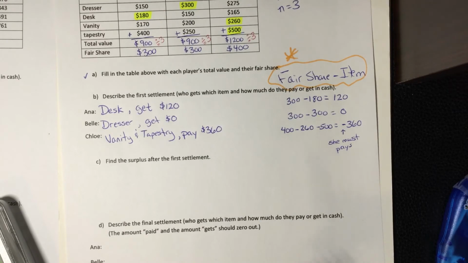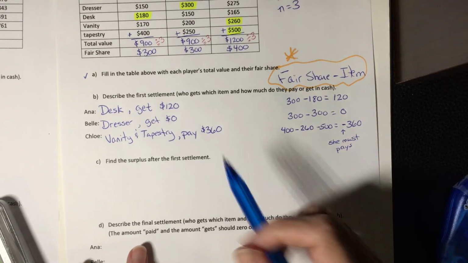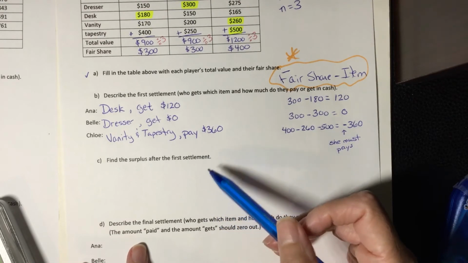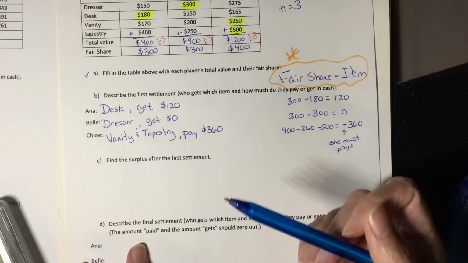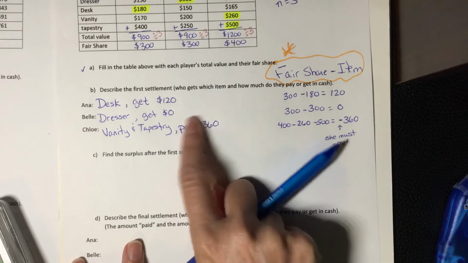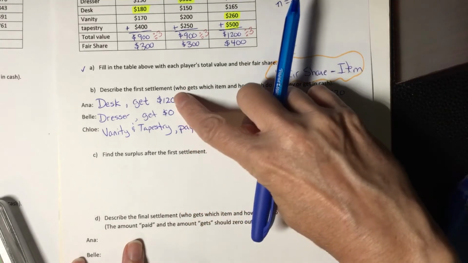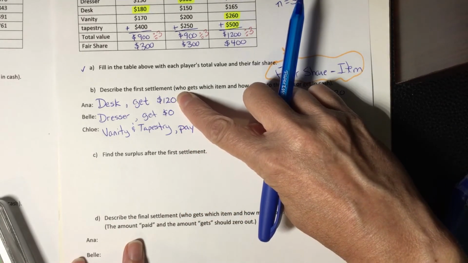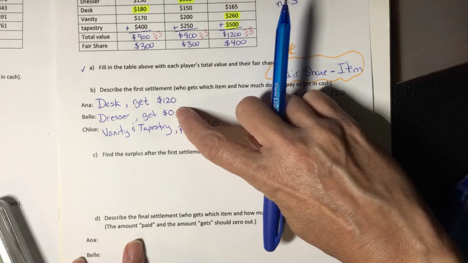All right, so that's only the first settlement. Now we have to do the surplus. I think of the surplus as like there's a big hat in the middle of the room and people are going to put money in. Chloe is going to put $360 into the hat. Anna is going to take $120 back out. And then Belle's not going to do anything.